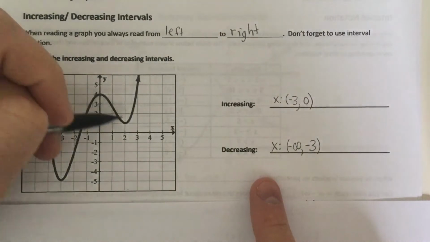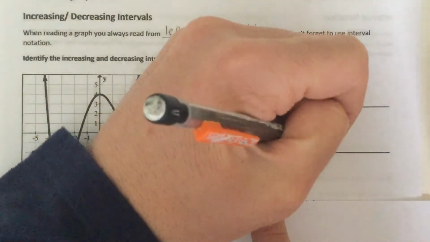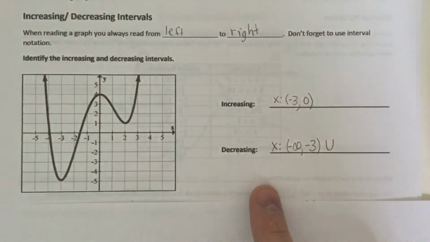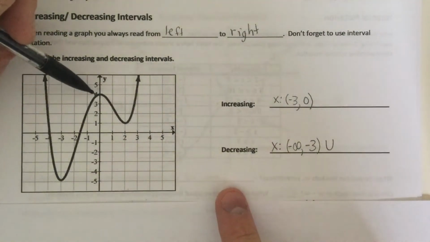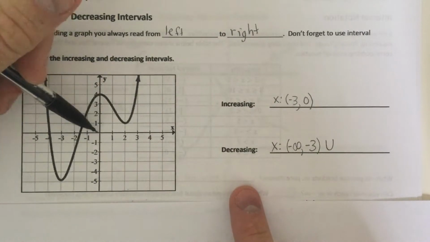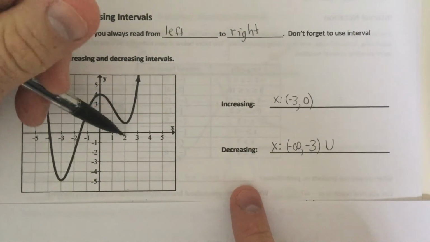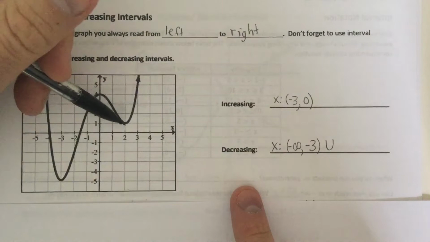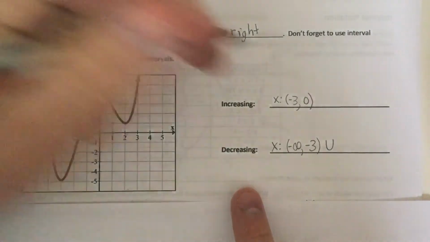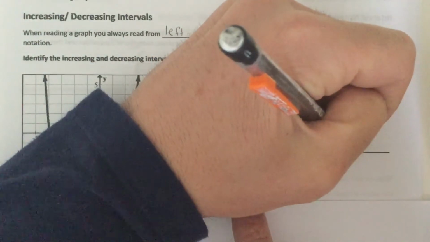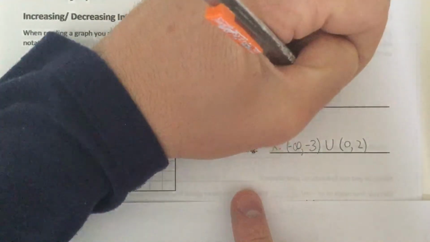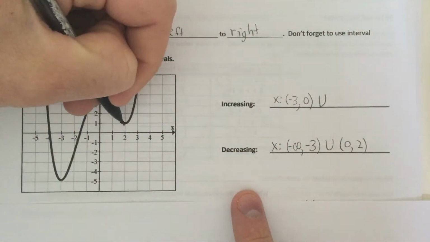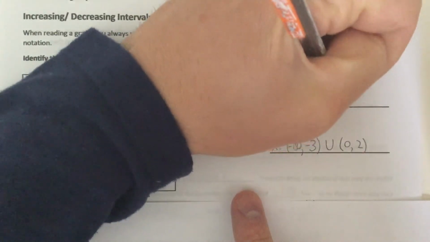It then decreases again. So the way I'm going to write this, I'm going to put this little u here, which means union. It's basically a mathematical symbol for and. So it's also going to decrease from the x value of 0 to right here, which is the x value of 2. So it decreases from here to here. If you're looking at the x values, 0 to 2. And again, we're always using those parentheses. And then it's going to increase, so I'm going to put that union again, from the x values of 2 to infinity.